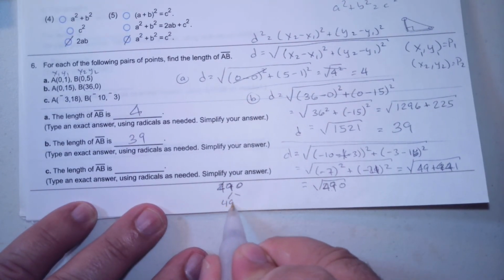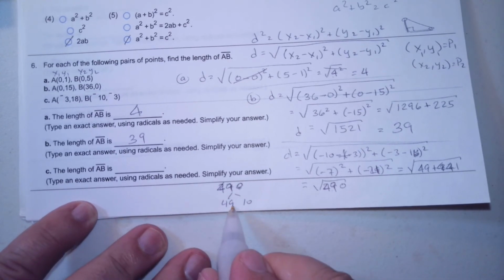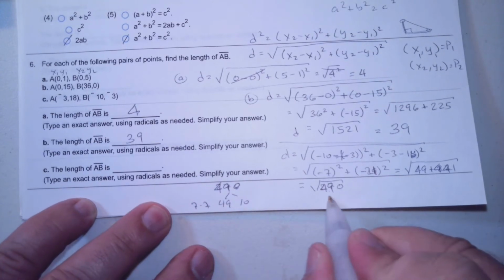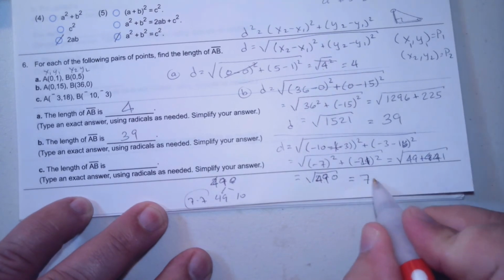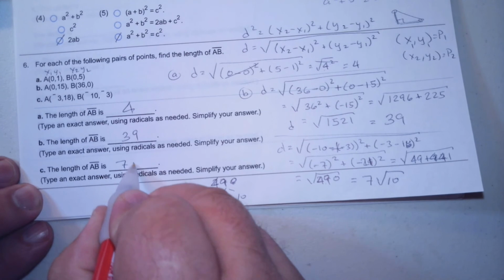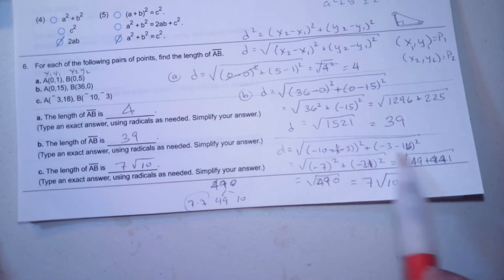That's 49 times 10, because there's a 0. 49 is made up of 7 times 7. So the answer here, since there's two 7s, is 7 square root of 10.